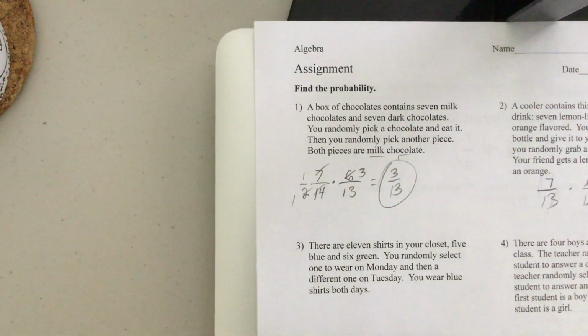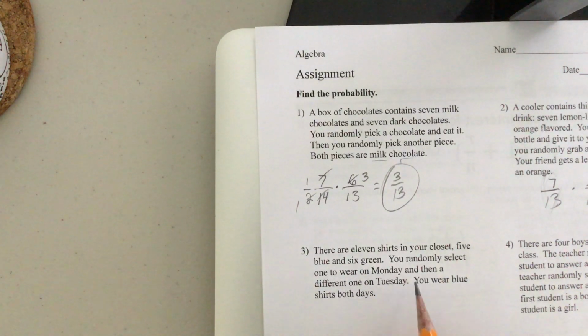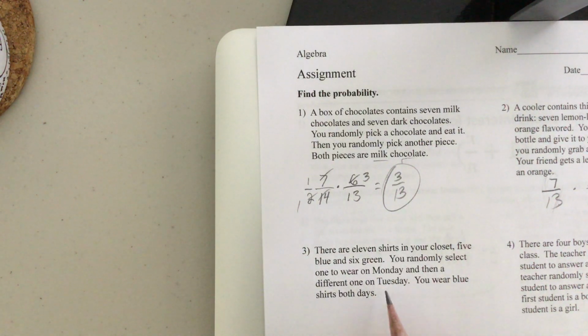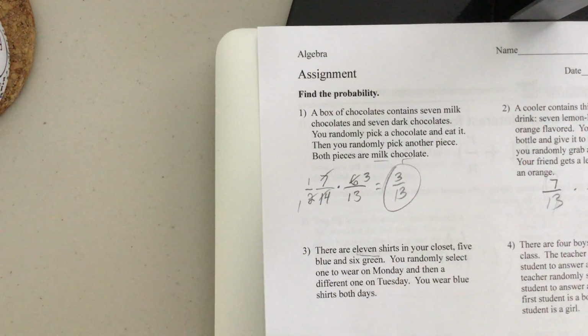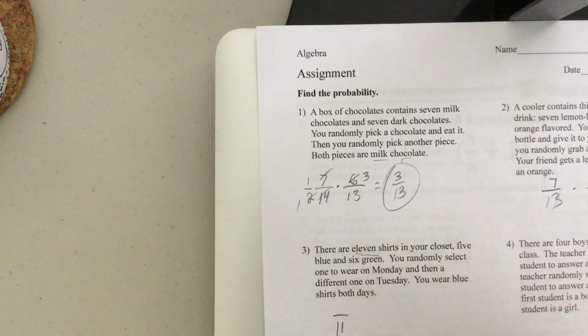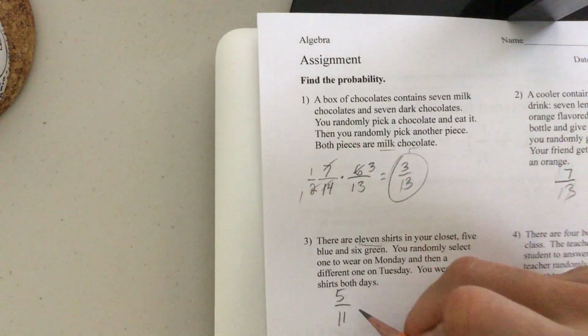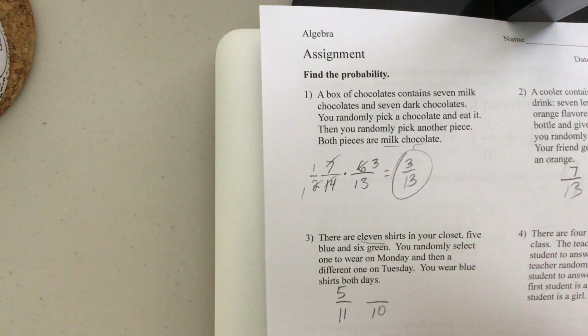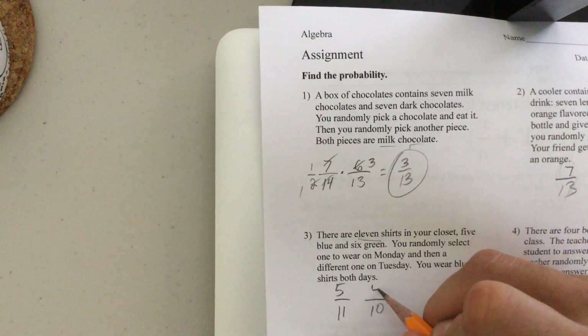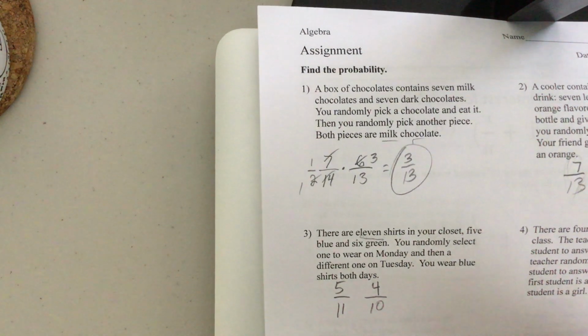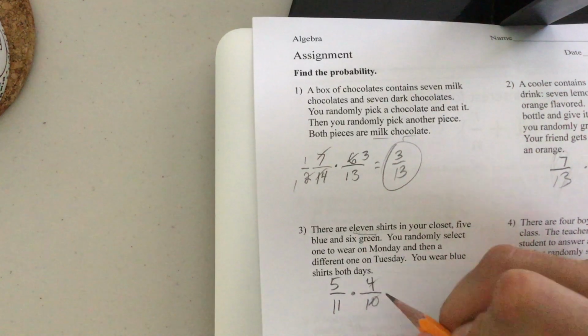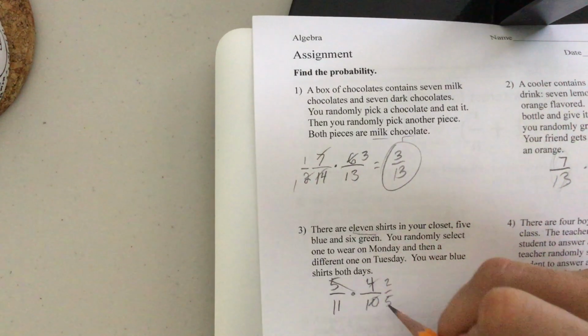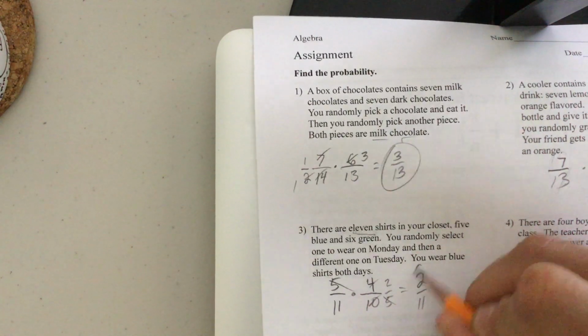2 more yet. Okay, there are 11 shirts in your closet, 5 blue and 6 green. You randomly select one to wear on Monday, then a different one on Tuesday. What's the chances you wear a blue shirt both days? Well, there are 11 shirts, 5 of which are blue. You choose Monday's shirt, that means you have 10 more options for Tuesday. But Tuesday, we no longer have 5 blue shirts as an option. We already wore one, so we only have 4 blue shirts as an option. Okay. Once again, we're going to multiply. Before you multiply, I highly recommend simplifying, just my humblest opinion. Sure enough, you end up with 2 over 11.